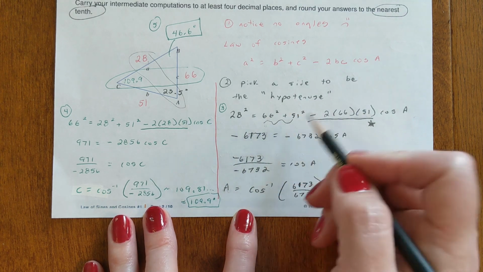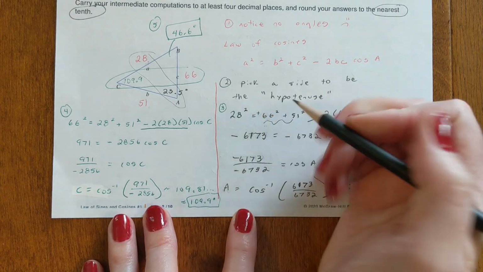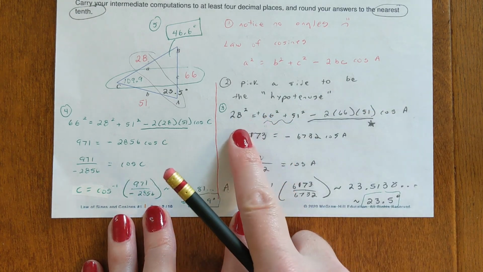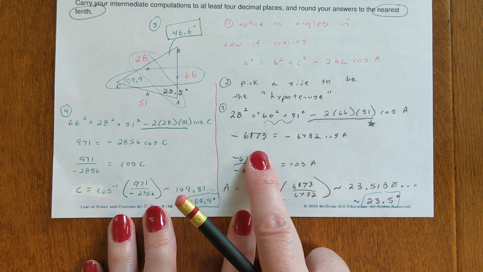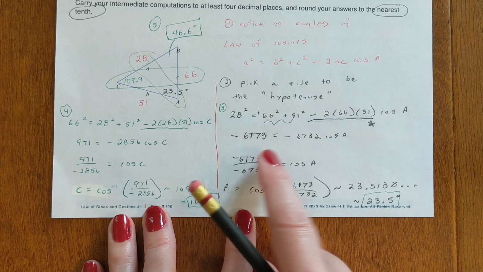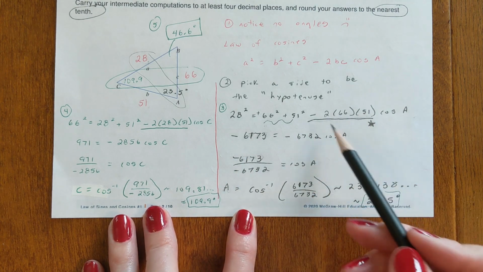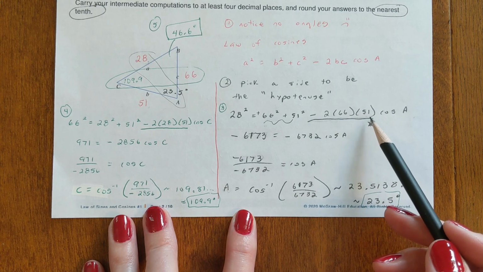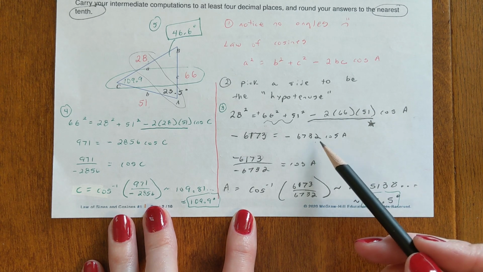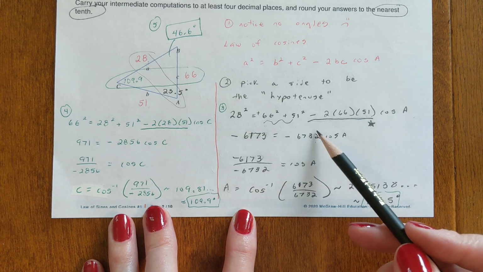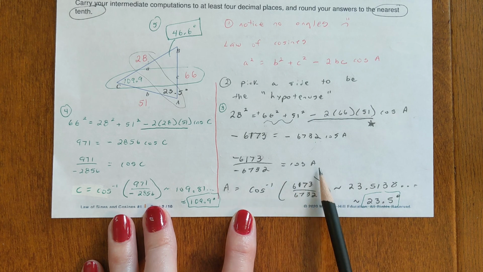All right, so next I did 28 squared minus the 66 and minus the 51. Because right now it's plus 66, so move it to the other side, it's minus 66 squared minus 51 squared. And that gives you negative 6173. This is one chunk right here. That's where a lot of people make a mistake. These are all multiplied together. Figure out what that number is. That number is negative 6,732. So then you have to divide by it, and that is the cosine of A.